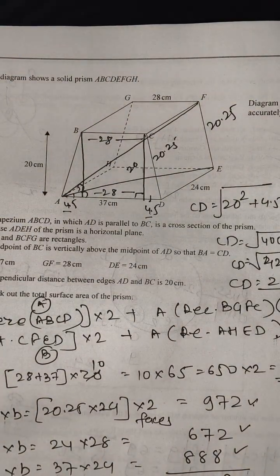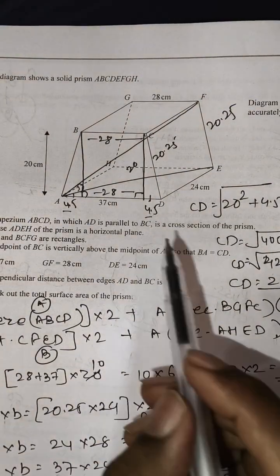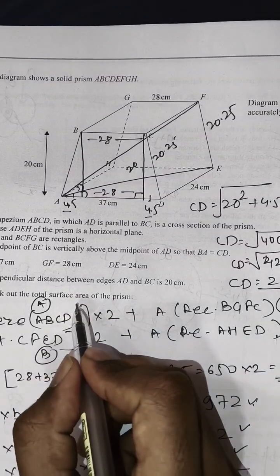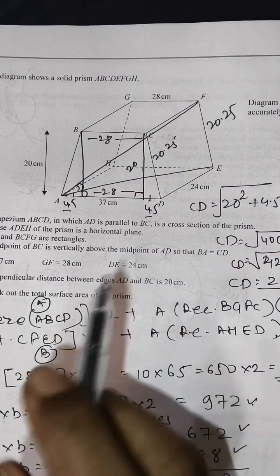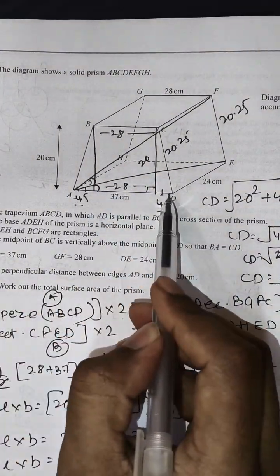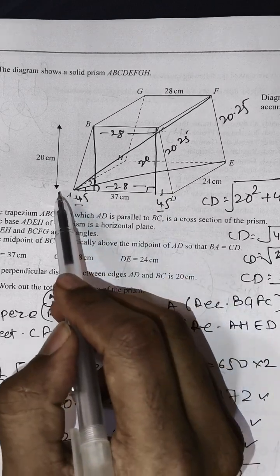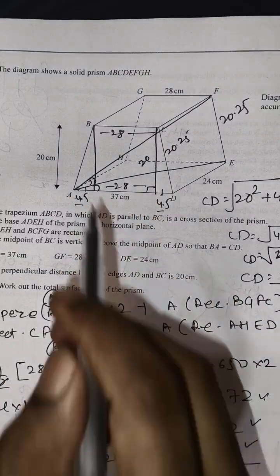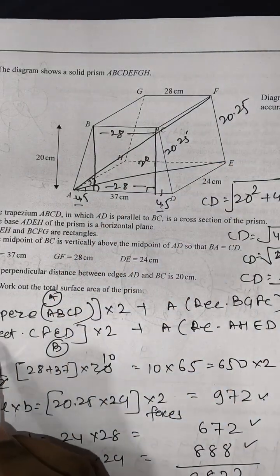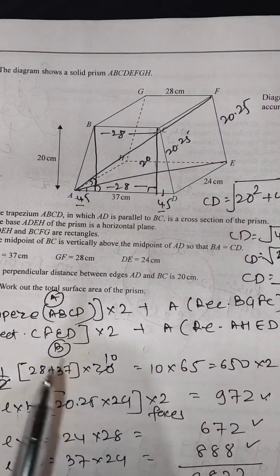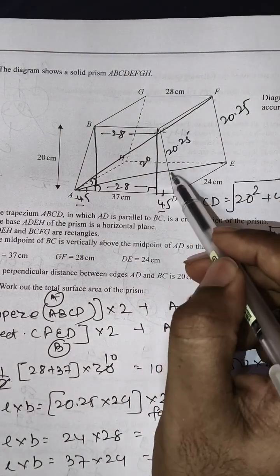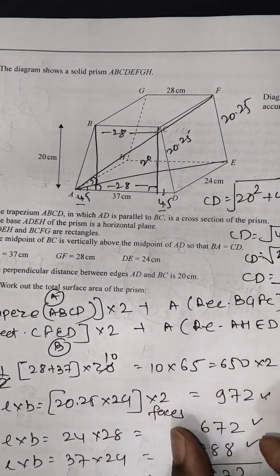Let's go to the next question. Now, total surface area. Total surface area of the prism is only possible when you have a trapezium ABCD, correct? Trapezium ABCD into 2. Why? Because there are 2 faces of the trapezium. Second, rectangle CFED into 2. Why? Because there are 2 faces of it.